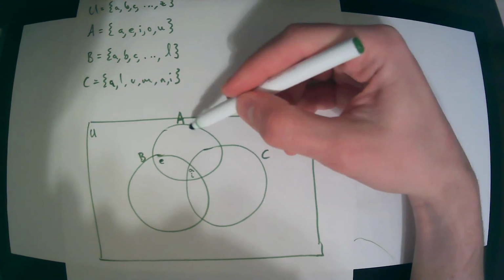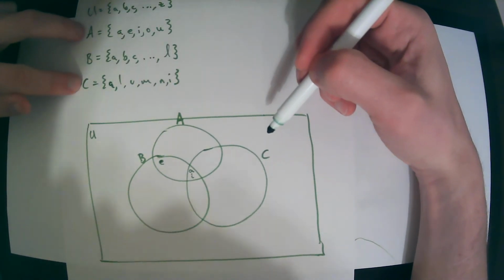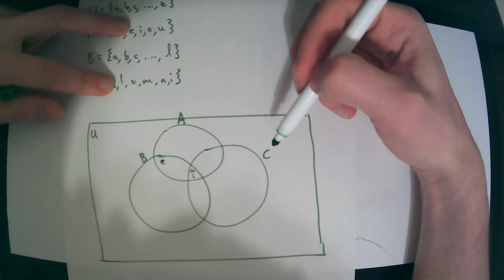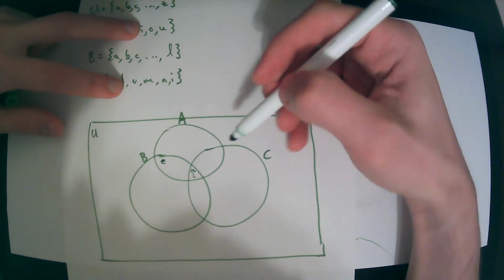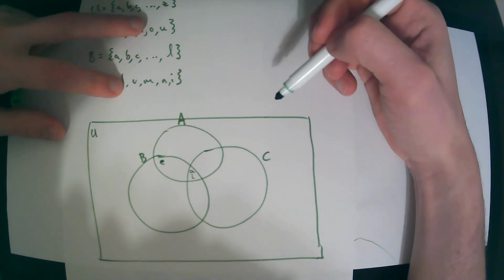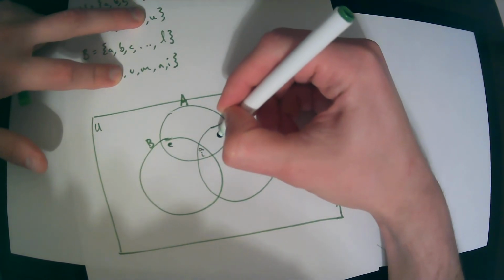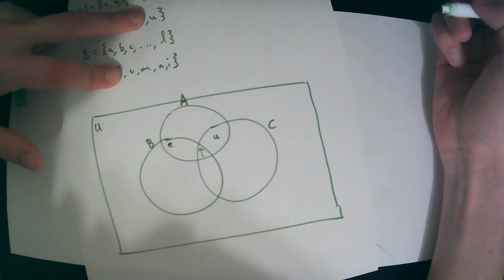What about the intersection of A and C? Well, the A, but we've already got that. No E, no I. Oh yeah, I, but it's already in the very center. Oh, no, but the U is there. And that's the only one.